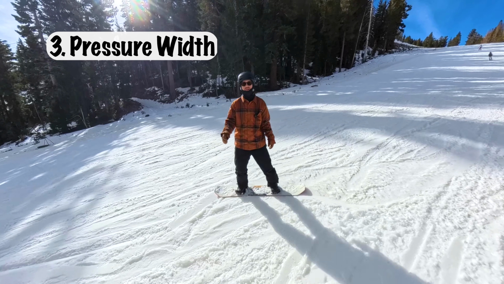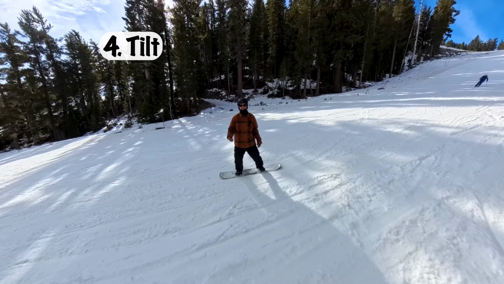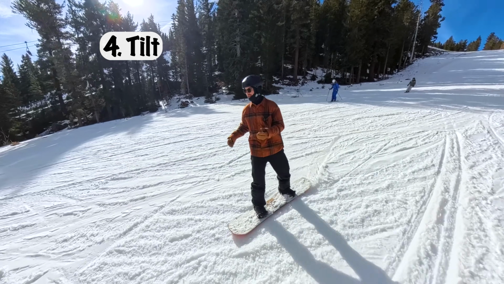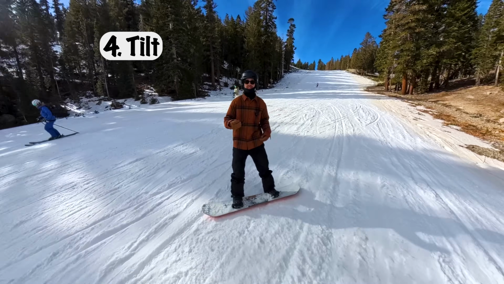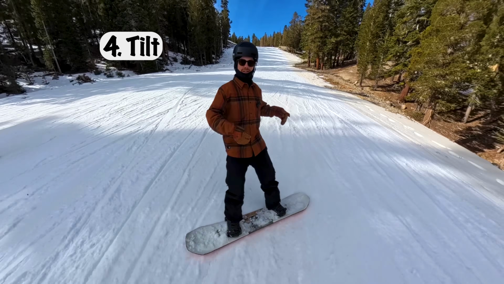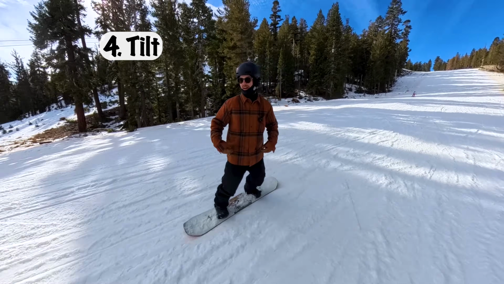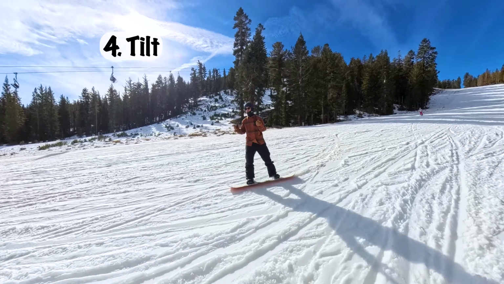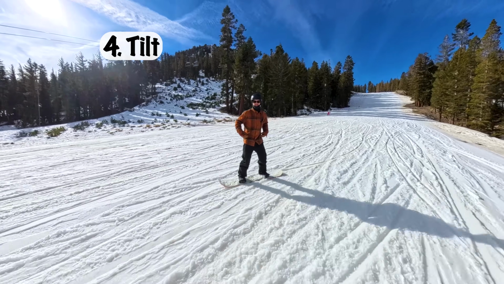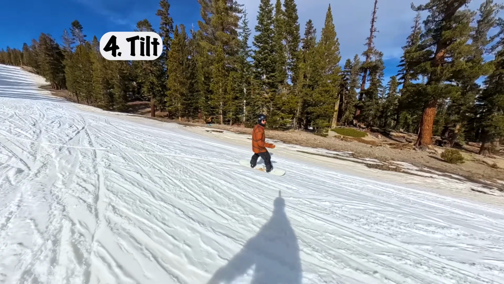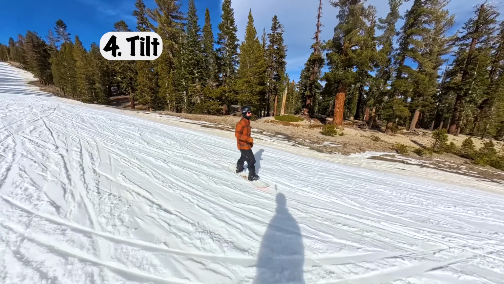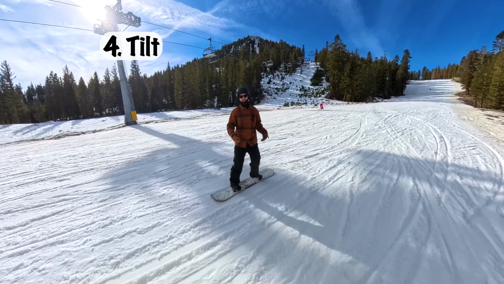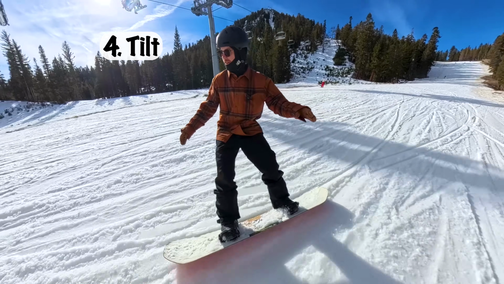The next snowboard fundamental is tilt. How we tilt the snowboard is very similar to pressure along the width. We just do a little bit more of it and in a slightly different way. In order to tilt the snowboard, on your heel edge, you want to flex your hips and your knees a lot to get a lot of tilt out of your snowboard. On your toe edge, you want to flex your ankles a lot and extend your hips to get a lot of tilt on your toe side. We use tilt to help manage our speed and to carve. With lots of tilt, we get a carve.